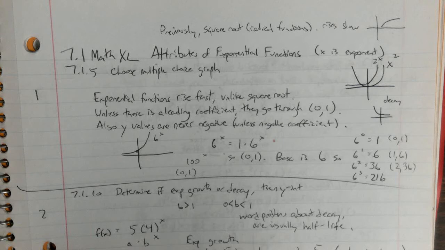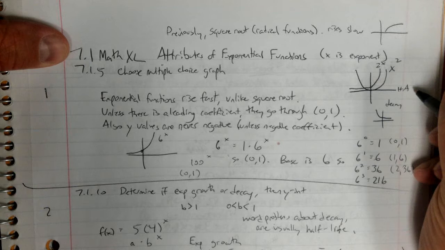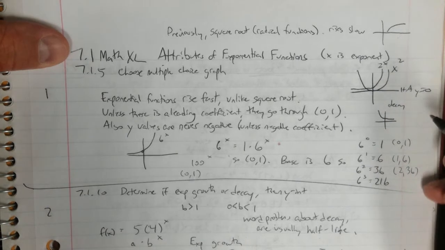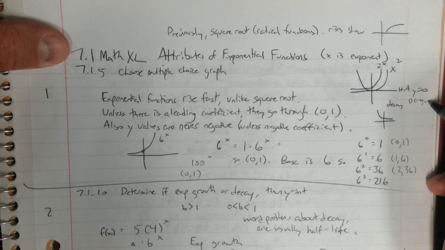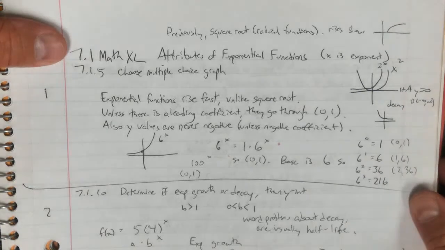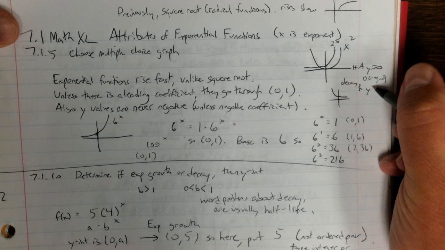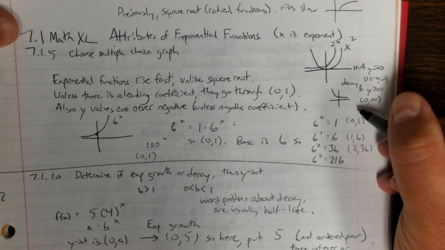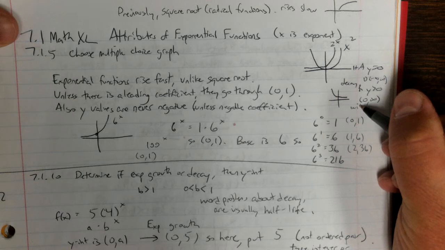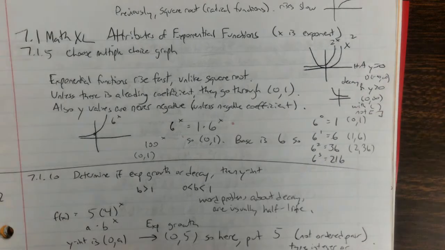Other things we talked about before: your horizontal asymptote would be y equals 0. Your domain would be all reals, which is negative infinity to infinity. And your range would be y greater than 0, which means 0, infinity, with parentheses, not brackets, because it doesn't include 0.